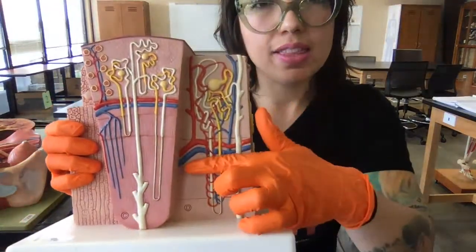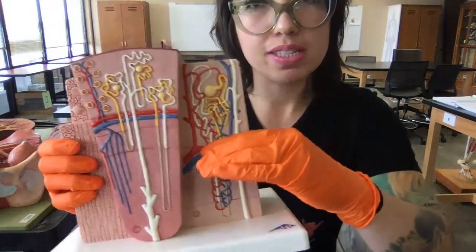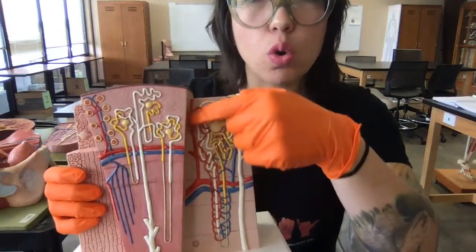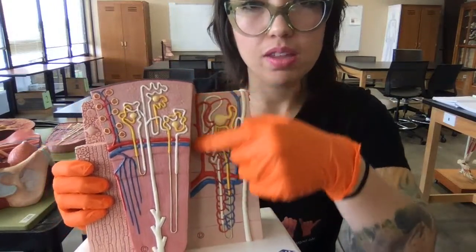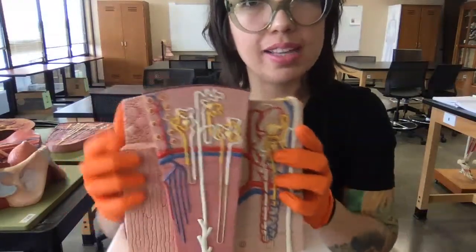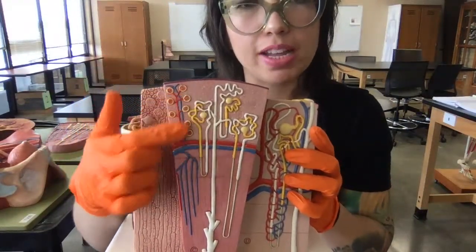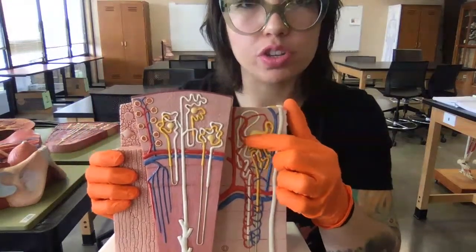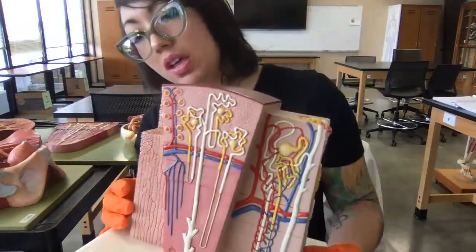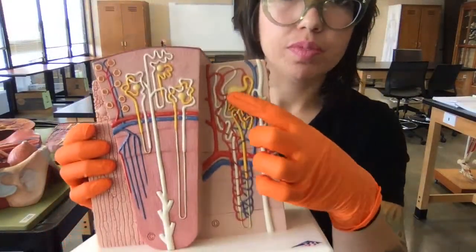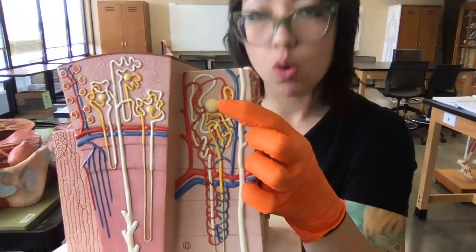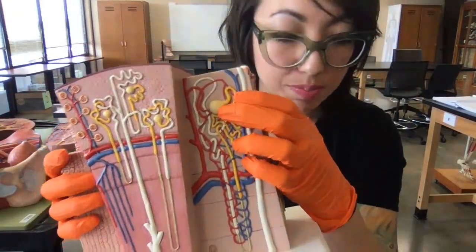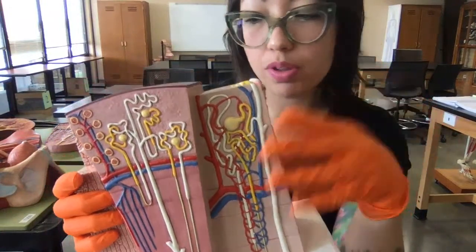All right, so looking at this section right here, remember this represents the arcuate artery, and then we have this cortical radiate artery. Off of that are these tiny little branches that are going to connect to a ball-like structure, and the afferent arteriole is going to go into that ball-like structure. Now, that ball-like structure is referred to as the renal corpuscle. The renal corpuscle is made up of a couple of different things here.